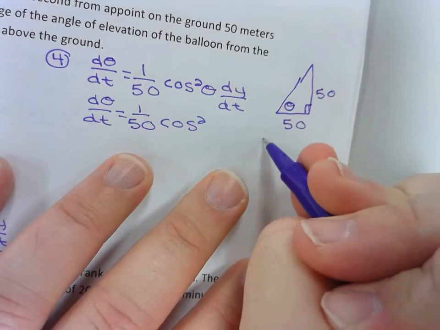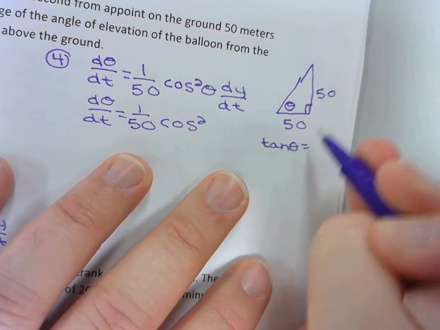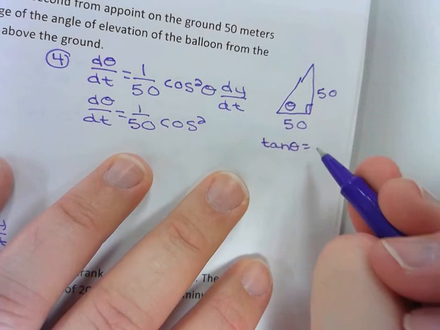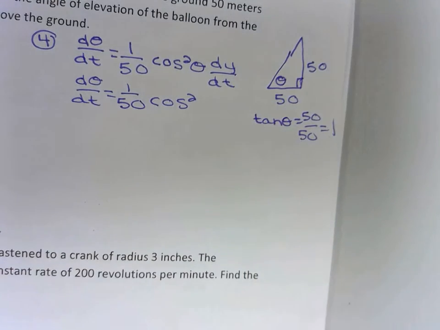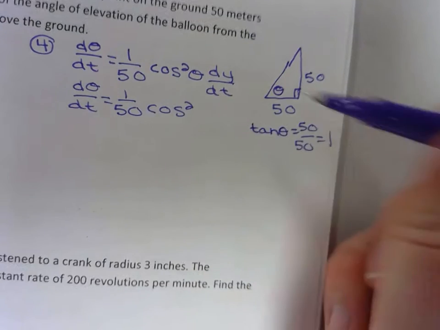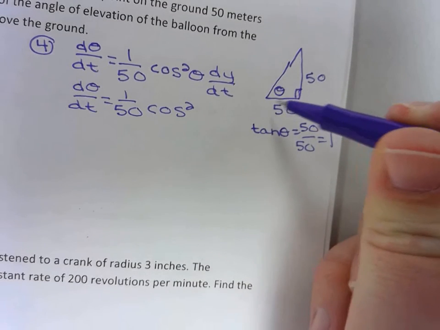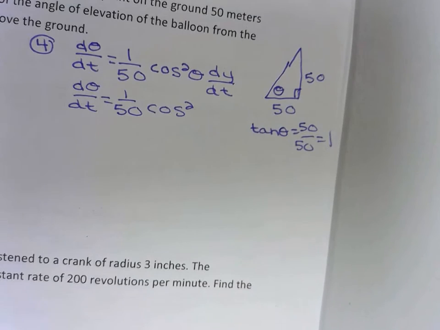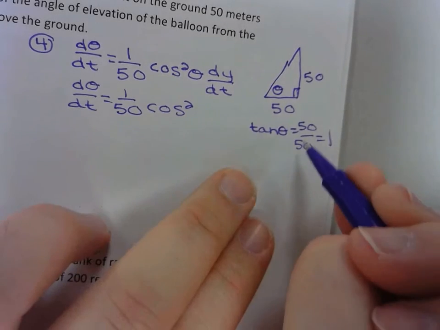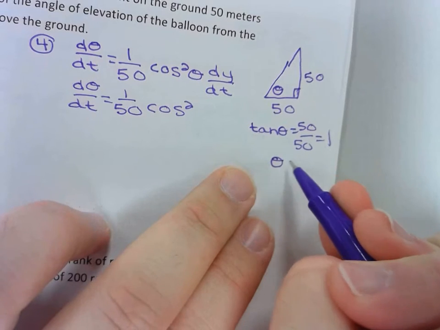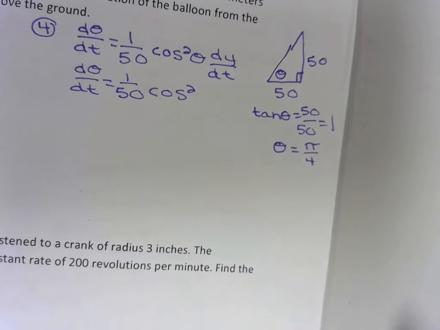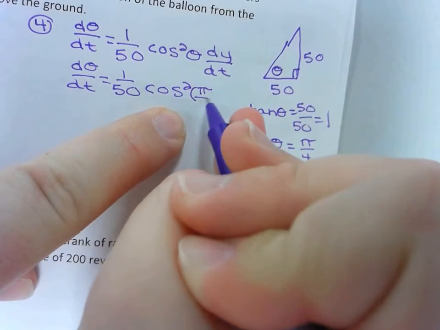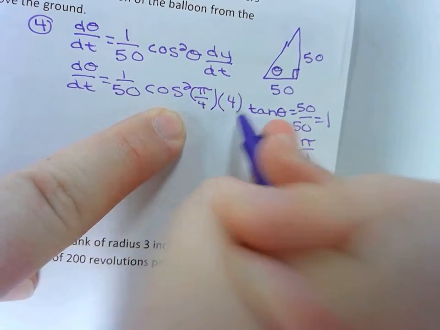Now, if I want to know theta, tan theta equals 50 over 50, y over x, opposite over adjacent, or 1. So look at your unit circle, and I want to know what angle. If I take the tan of what angle, I need to get back a 1. There are two places you can do it, but my angle has to be in the first quadrant, because it's below 90 degrees. So tan of what angle gives me 1? That is pi over 4. So theta is pi over 4. We had to do a little bit of work there to be able to find what theta was. And dy dt they give me is 4.